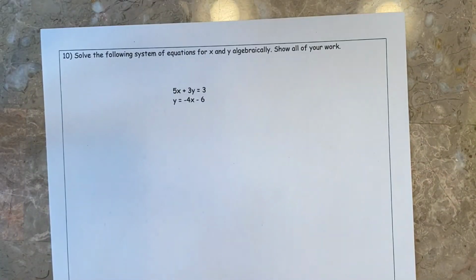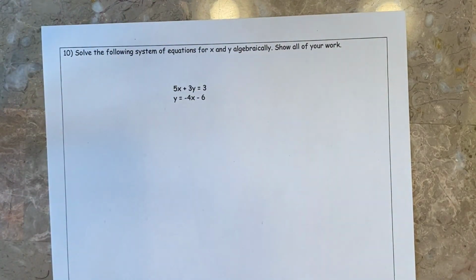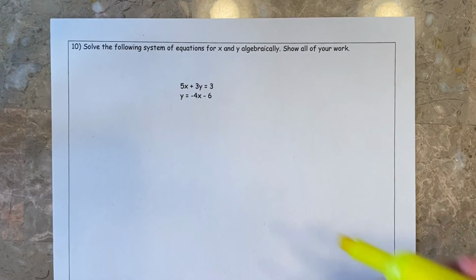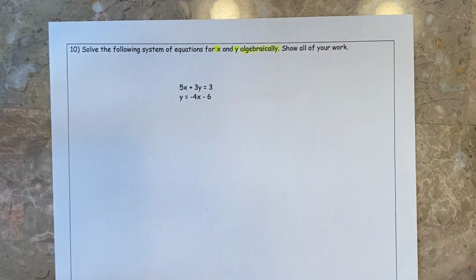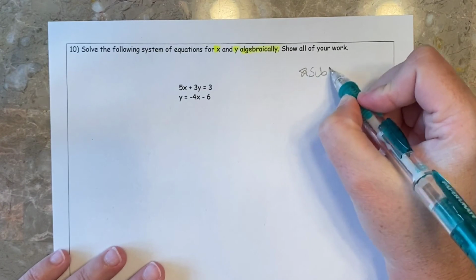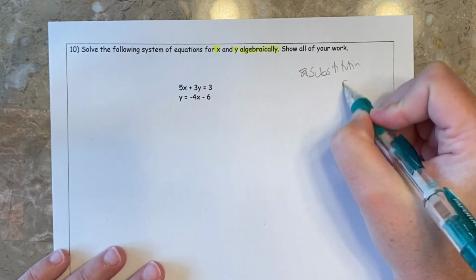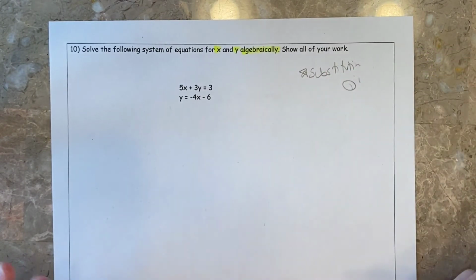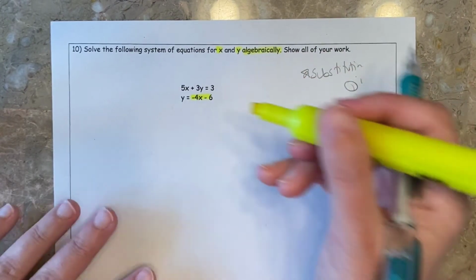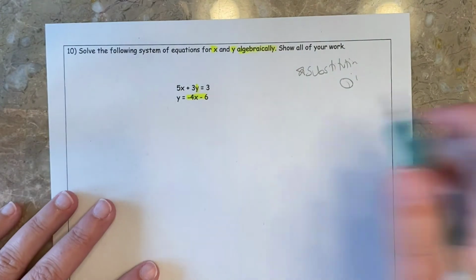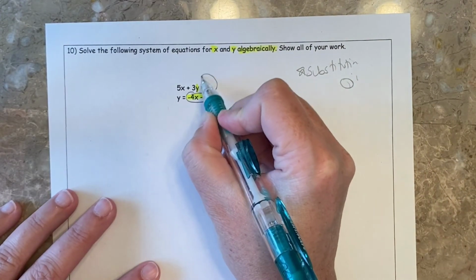All right, we're already on to the last question. So hopefully these 10 were not too bad. Okay, so the last one, you also have this on your midterm. Solve for x and y algebraically. All right, so this was our substitution question. What you had to do is plug this binomial, which has 2 terms, into that letter right there. We plug this into here.